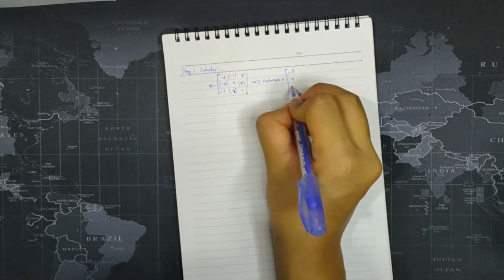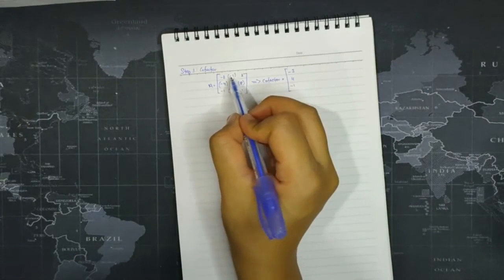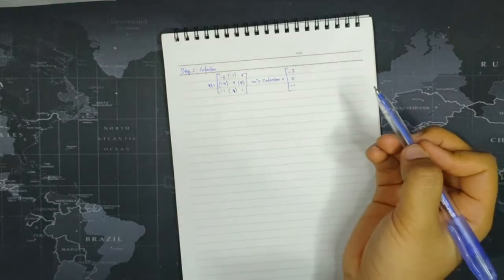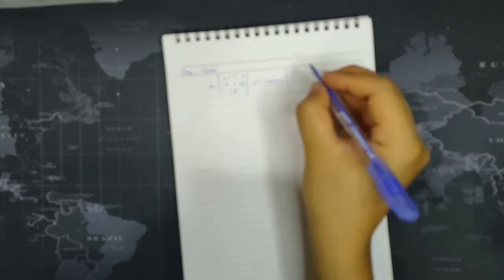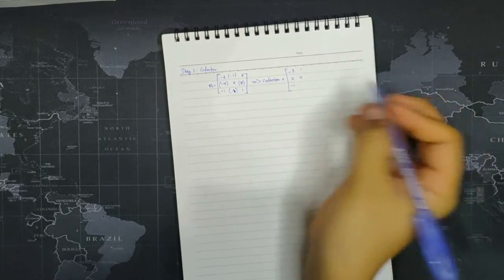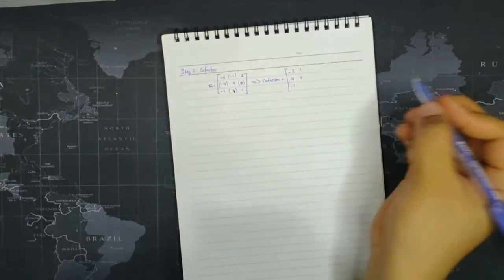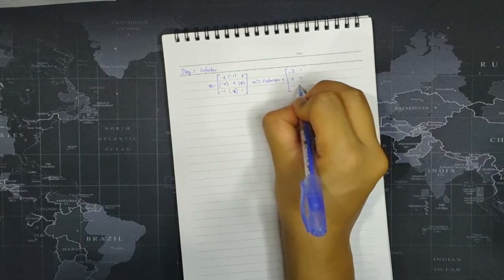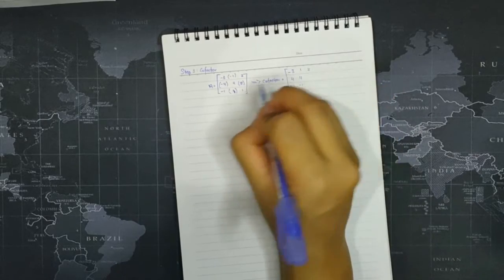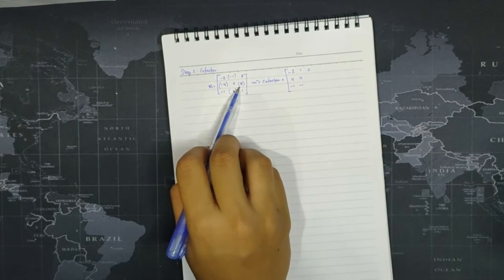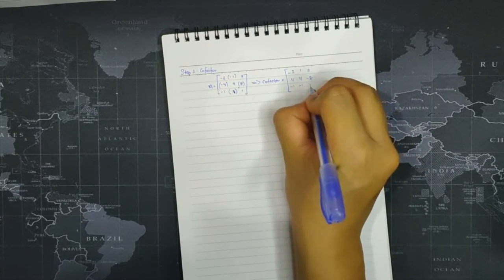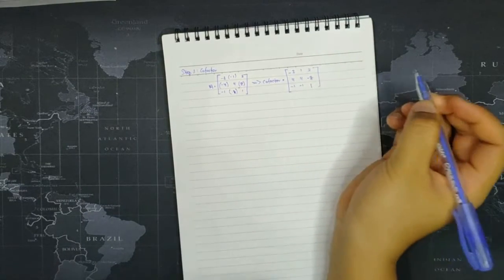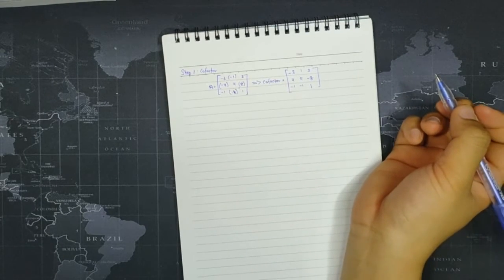Negative 1, over here negative 1, add another minus and you get 1. 4 stays, 1 you also add minus, it becomes negative 1, and 3. 8, add another minus, it becomes negative 8, and 1. This is the cofactor for this matrix.